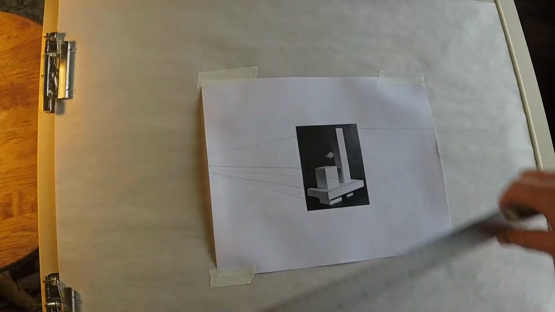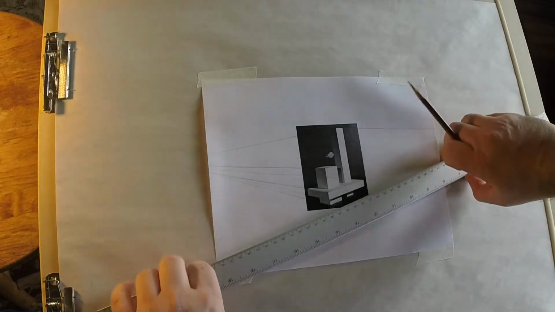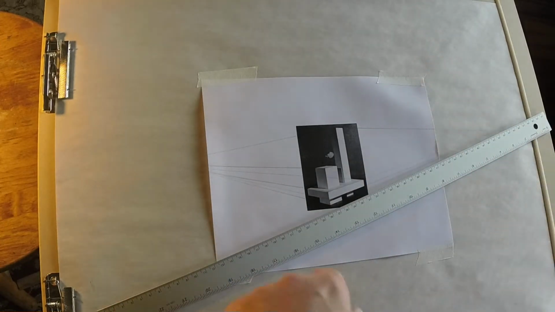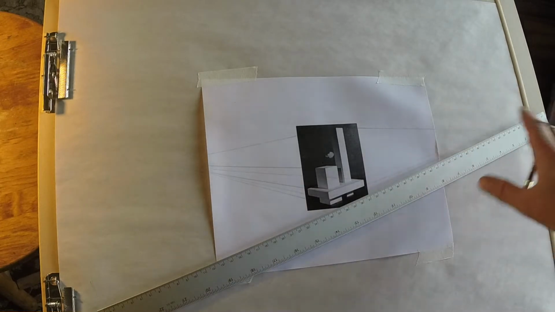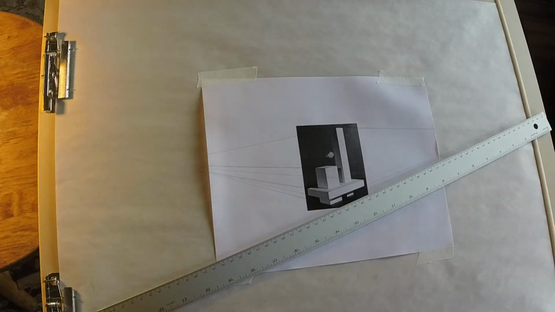Hey guys, it's week 4 and I want to talk about a couple of concepts dealing with two-point perspective and vanishing points that are way off the page. Okay guys, back to when a vanishing point is way off our paper, way out of our picture plane.